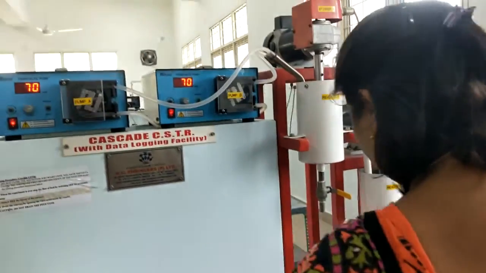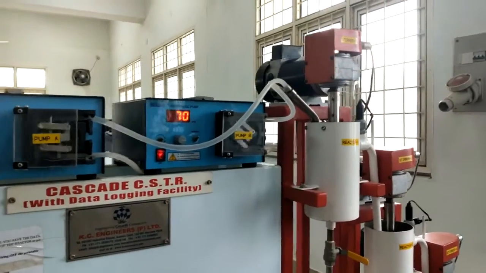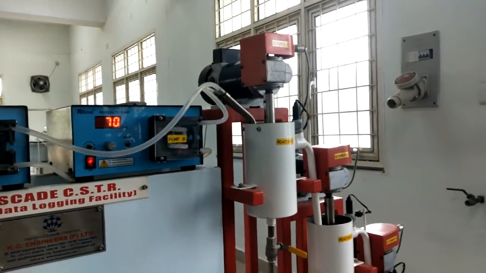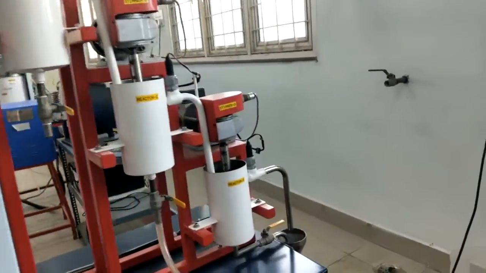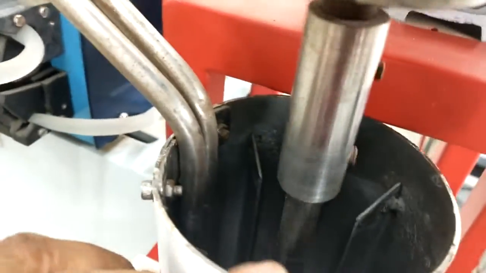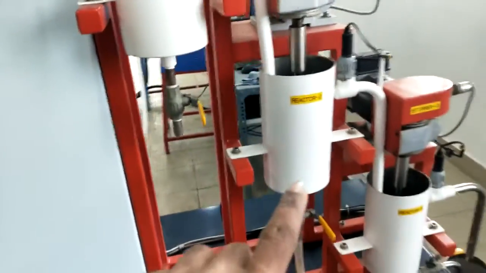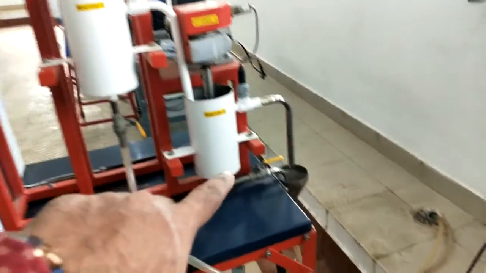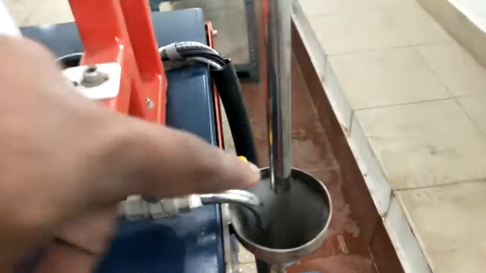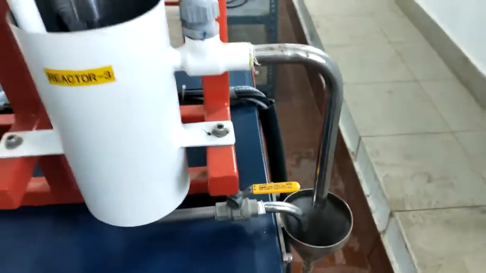And we will just wait for another, because the higher the speed, last time it took 10 minutes. We may be getting the steady state within 7 to 8 minutes. That means again, from the fresh tank, tank 1 has to get filled. Similarly, tank 2 has to get filled and tank 3 has to get filled. Then only we will have the flow rate of the reactor.